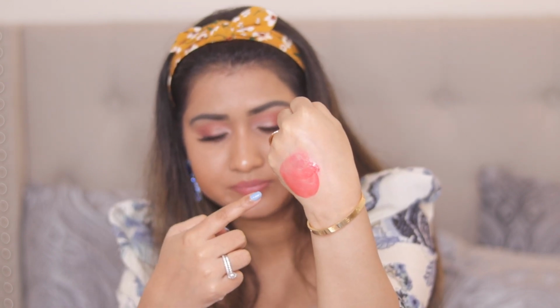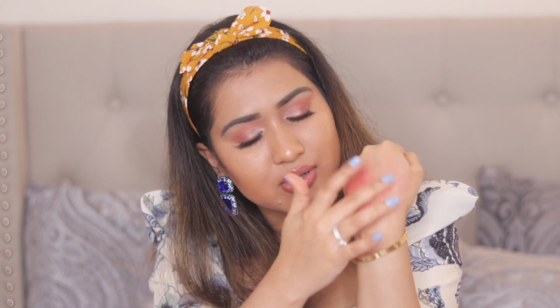Oh my god, guys, just see that. See how dewy it is, right? So this is a blush that sits perfectly on dry skin. Once you actually blend it out into your skin, they sheer down, okay? They don't look super dark anymore. So you don't need to be intimidated by the colors.